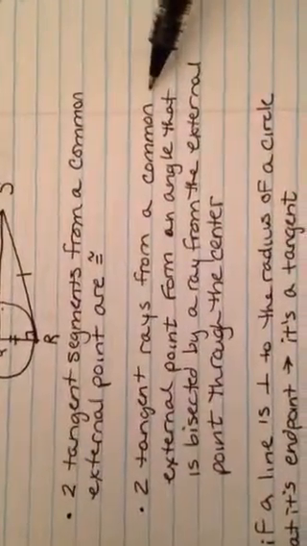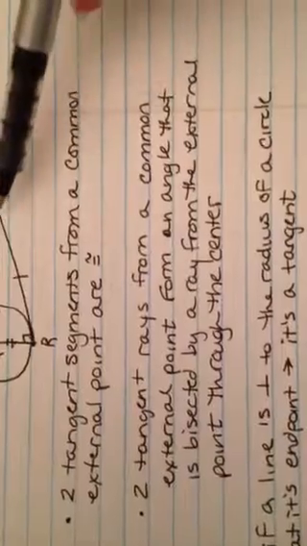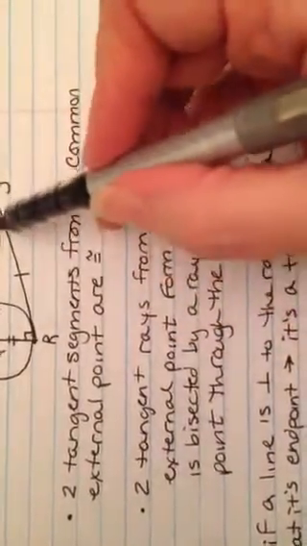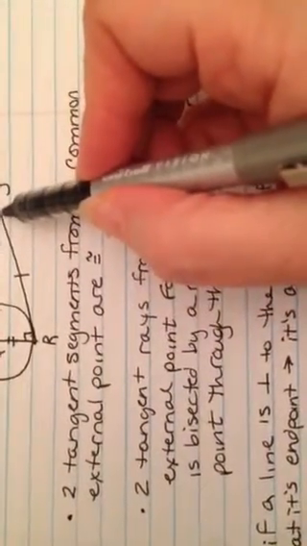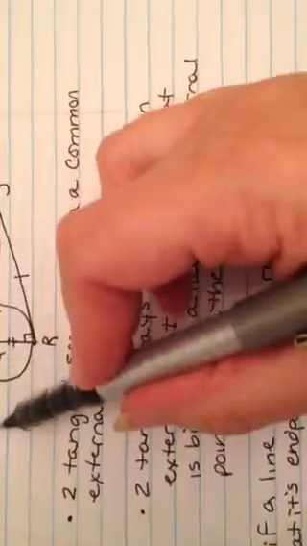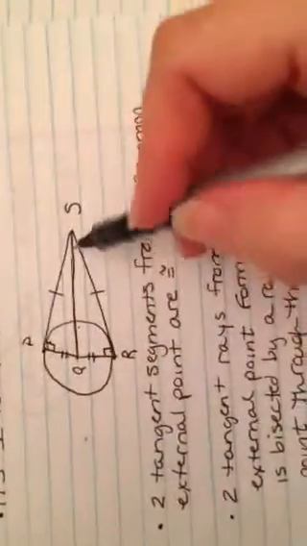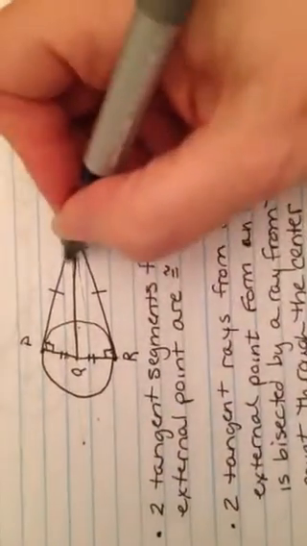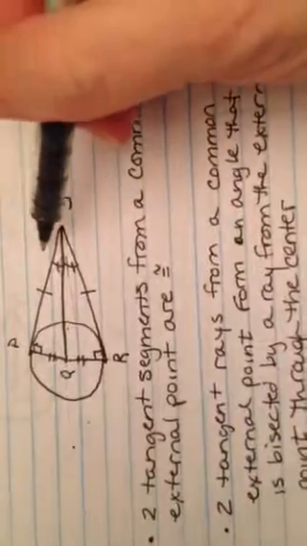Now, if I have two tangent rays from a common external point, they're going to bisect the angle. The ray that comes from this external point through the center of the circle bisects this angle. That should also make sense as a corresponding part of congruent triangles, since we know that these two triangles are congruent.